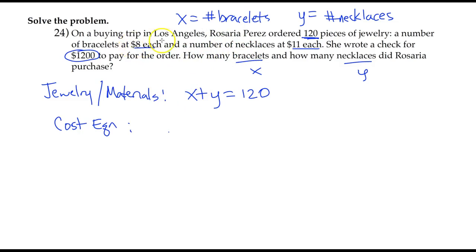So here we know that a number of bracelets at $8 each. So that's bracelets here. $8 times the number of bracelets plus $11 times the number of necklaces, and that's going to have a total payout of $1,200. And so now what we want to do is find out basically what X and Y are. Now to do this, we're going to learn two different methods in week 3, but for right now I'm going to take a simple approach and use what we call the substitution method.